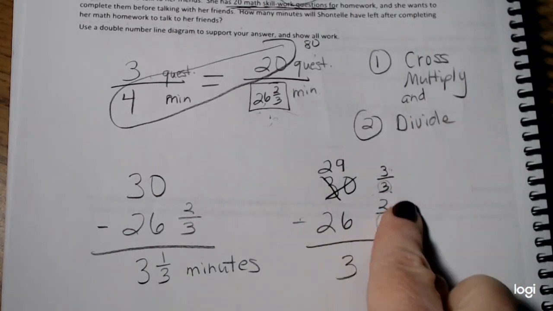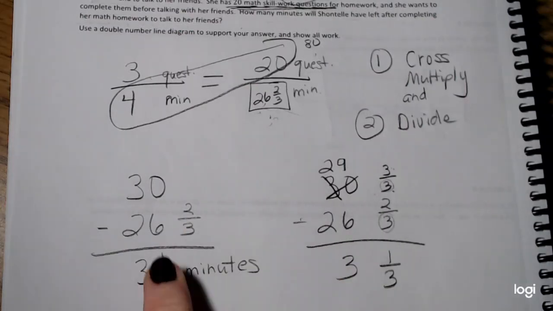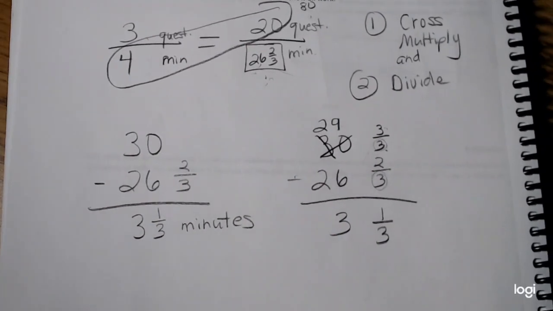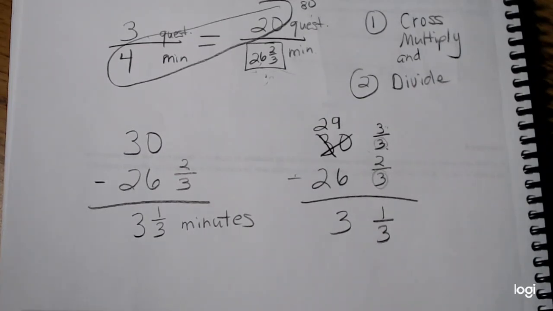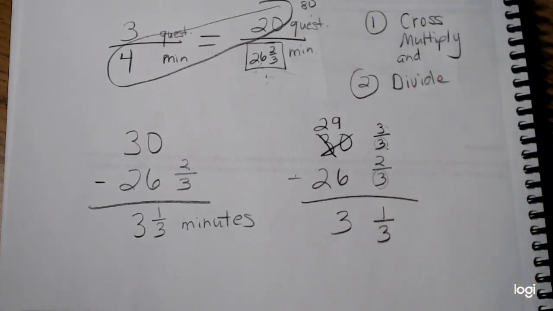We're going to practice more of this later, so don't be panicked. All I wanted you to do was kind of solve this with us with our calculator. So hopefully today in class, your teachers might work on solving some proportions. Remember, cross multiply and divide.